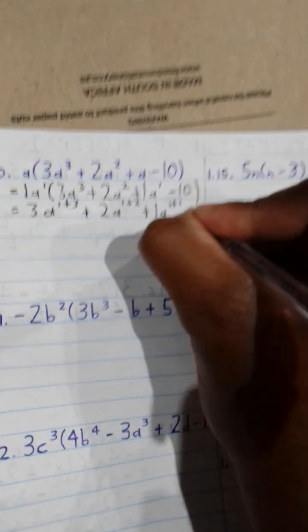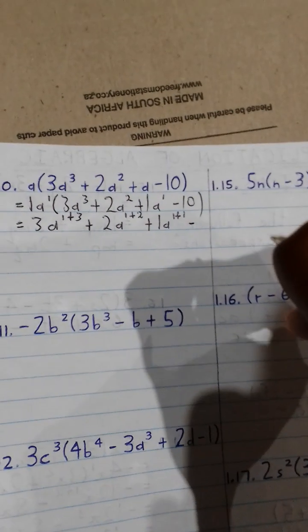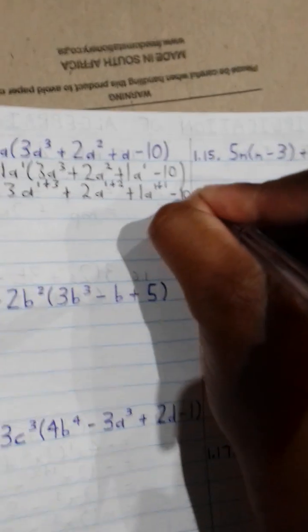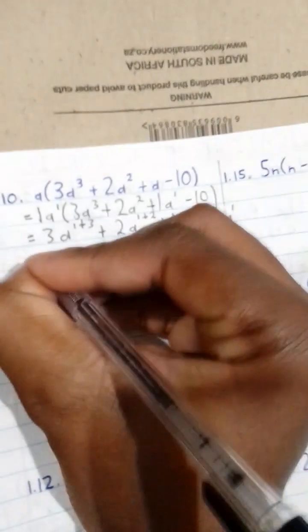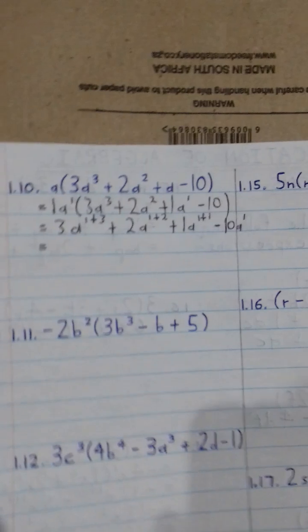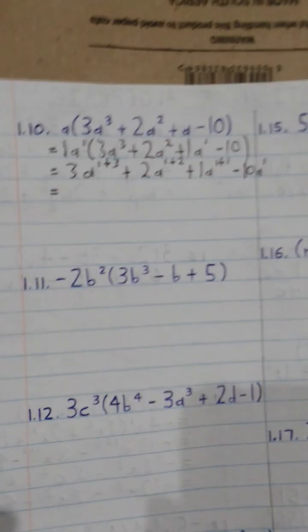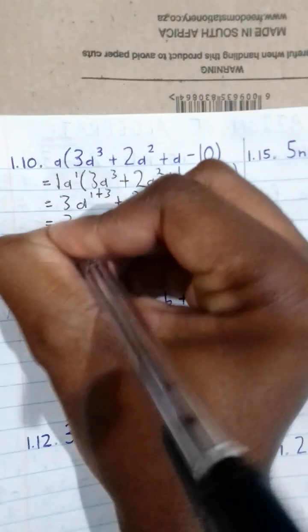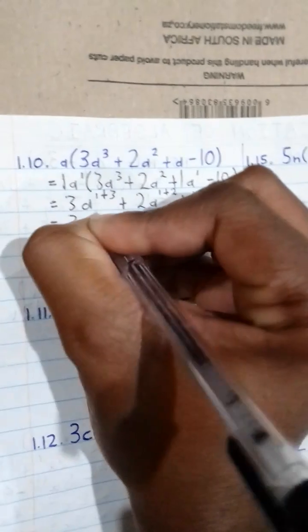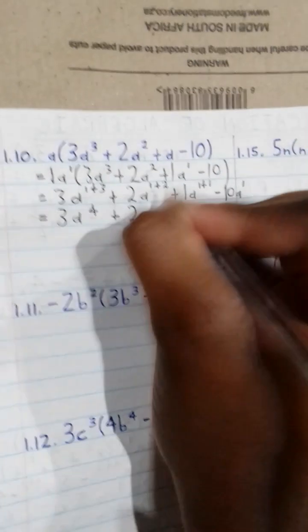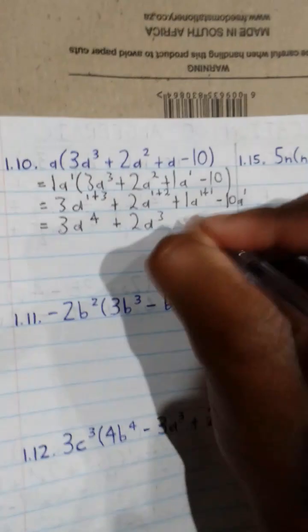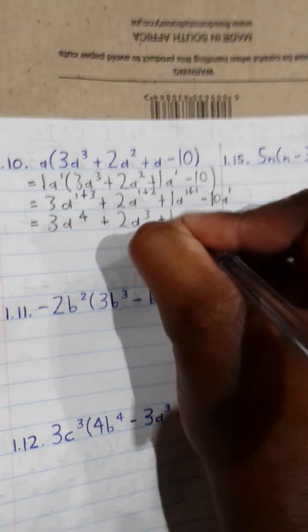Positive times negative is negative. 1 times 10 is 10. a to the power 1, there's nothing here. So now we simplify the exponents. So this is 3a, 1 plus 3 is 4. Plus 2a, 1 plus 2 is 3. Plus 1a, 1 plus 1 is 2.